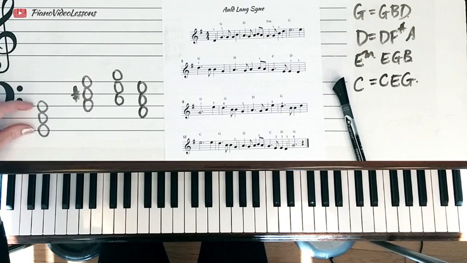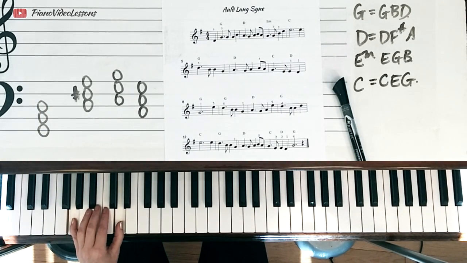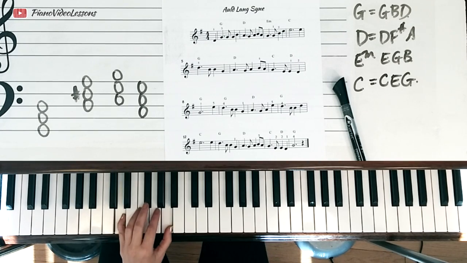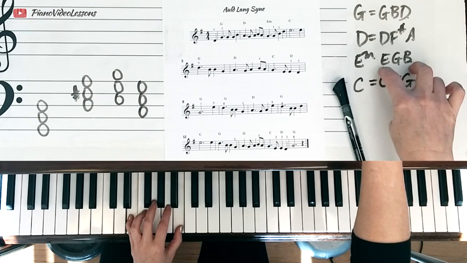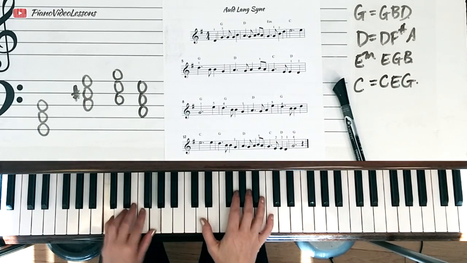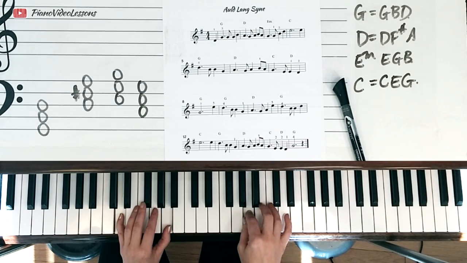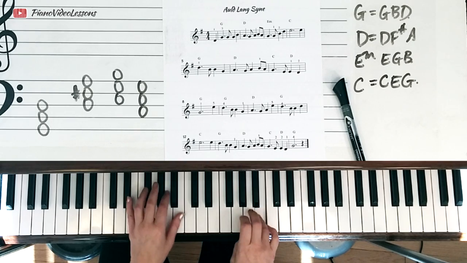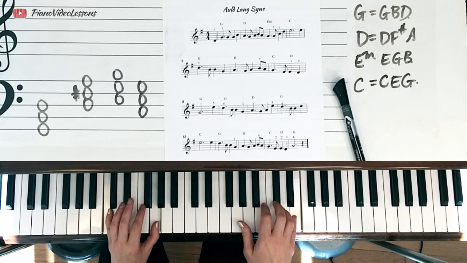Level 2, we can take the outside 2 notes of these chords and play them together. So for the G chord, we can play G with D. For the D chord, we'll play D with A. For the E chord, we'll play E and B, and for the C chord, C and G. So it would go like this. On the G, now on the D, we move our whole hand, and on the E, we move our left hand up to E, then back down to C.